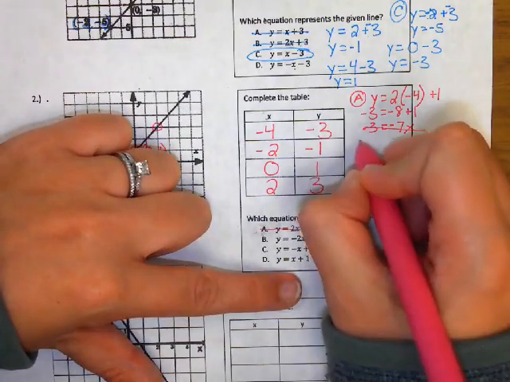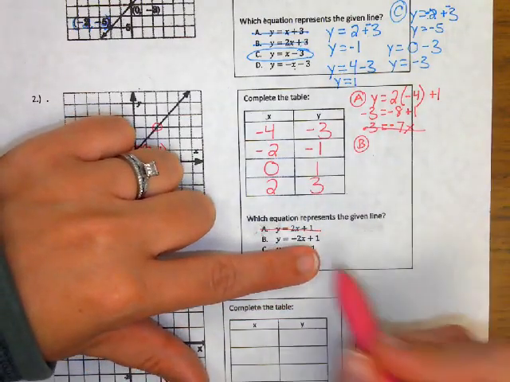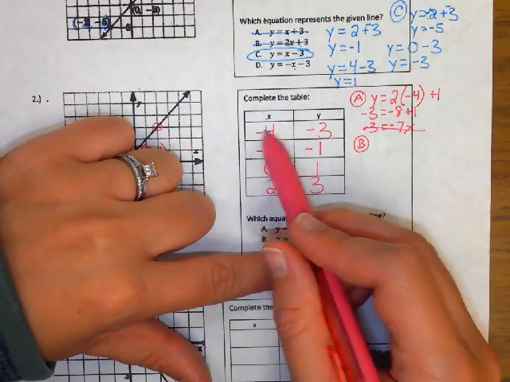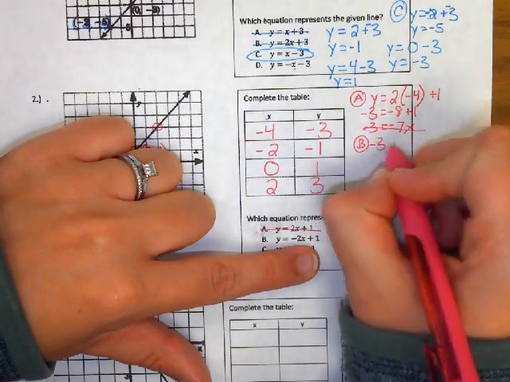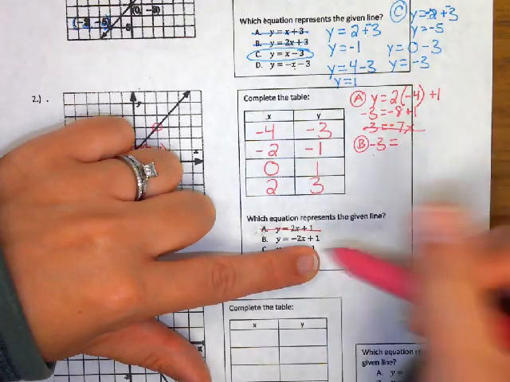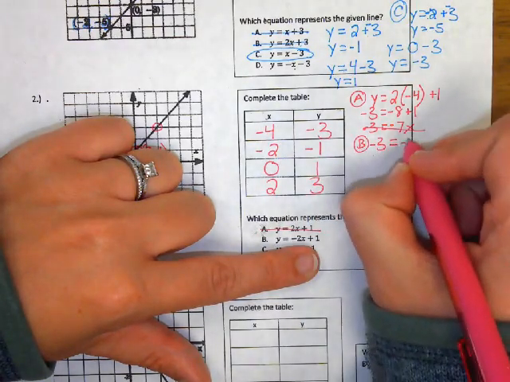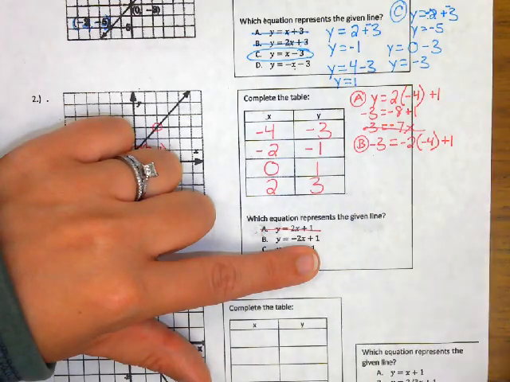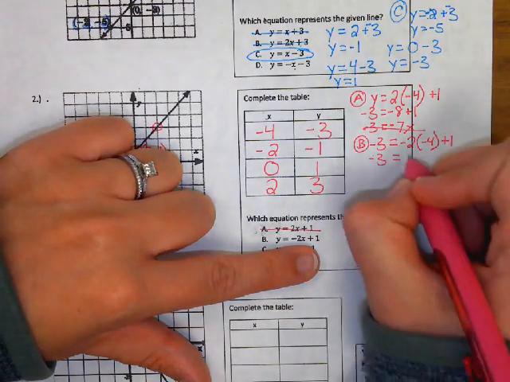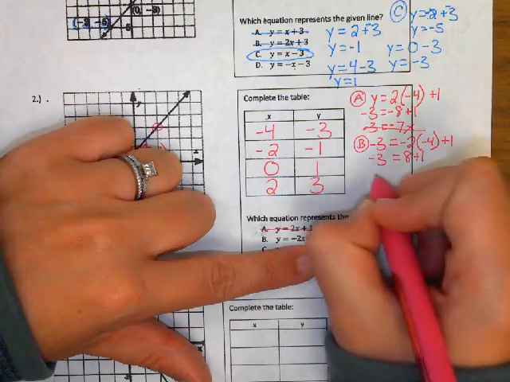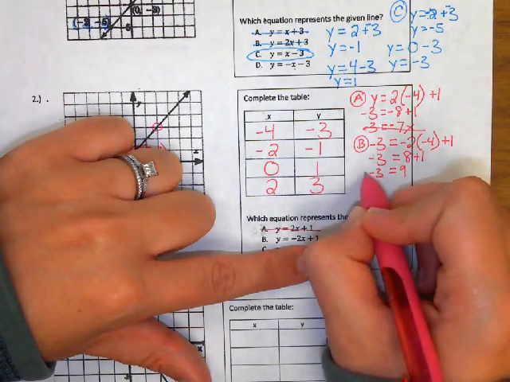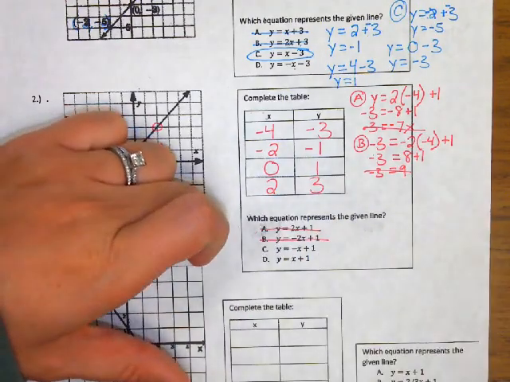So now let's move on to B. Y equals -2 times x plus 1. I'm going to use the same x and y. So my y is -3. My x is -4, but I have to do -2 times -4, and I'm still adding a 1. Well, what's -2 times -4? Well, it's a +8. 8 plus 1 equals 9. 9 does not equal -3, so that's wrong, so it's not B.